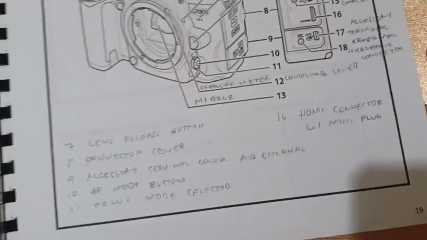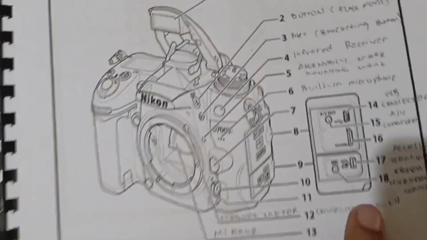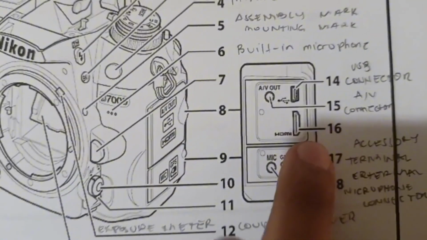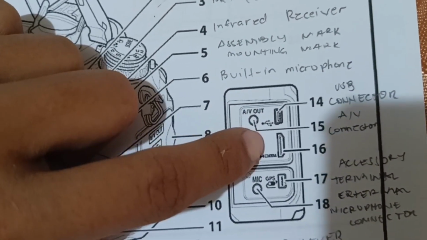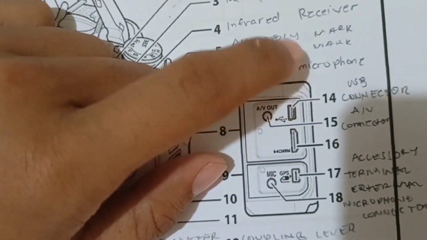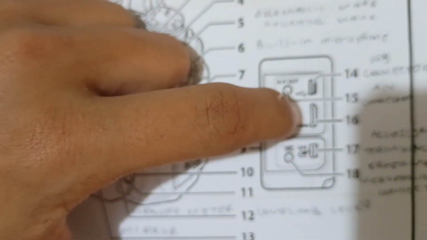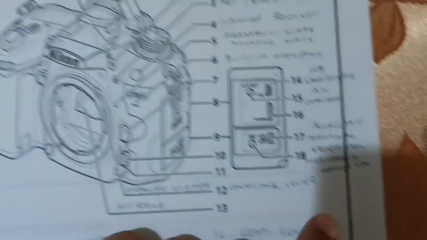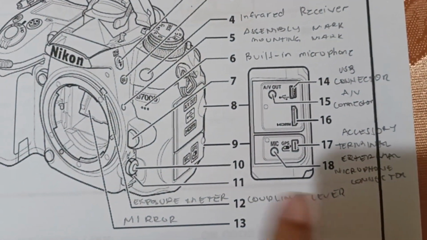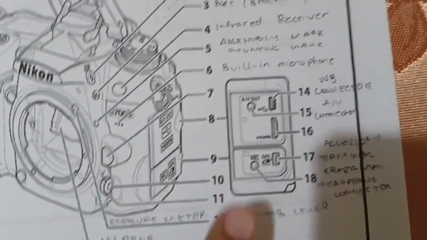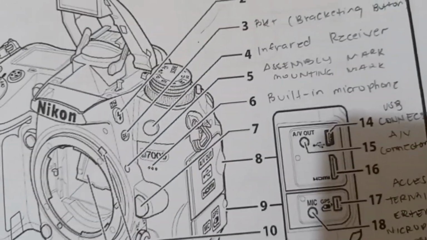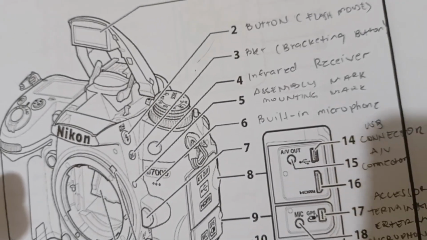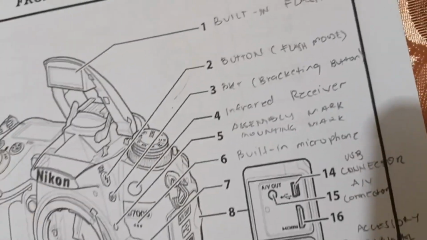And of course, we have the HDMI connector. Okay, we have the HDMI connector, the AV connector, the USB connector na may insert tayo. Yan. Next is the external microphone connector, kung saan pwede natin gumamit tayo ng mga microphone. Ito yung isang built-in microphone. So nakaka-receive siya ng mga audio, naglalabas din ng audio. Yan.